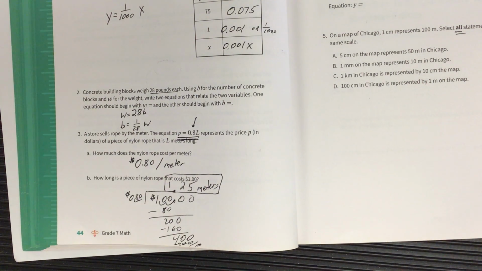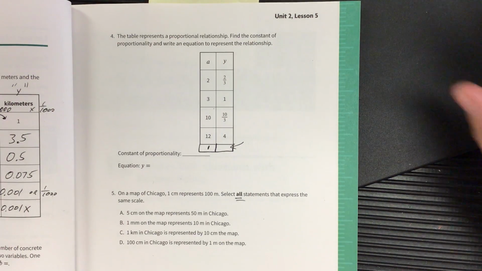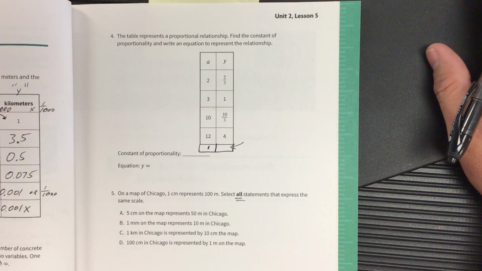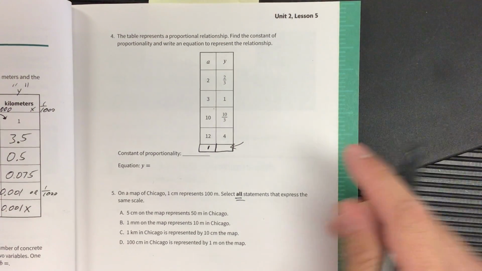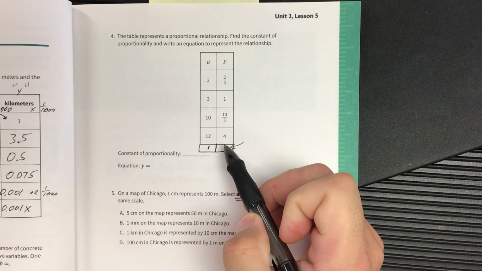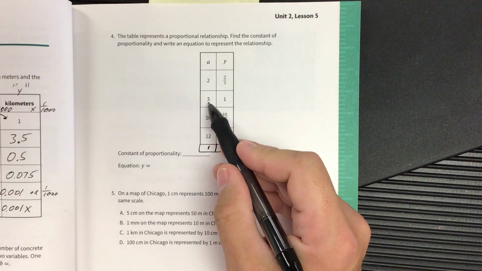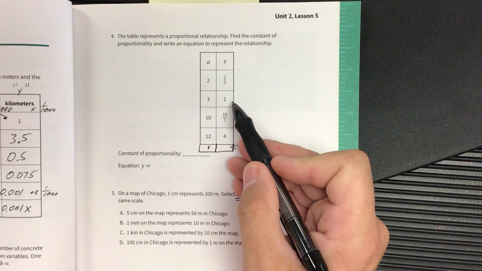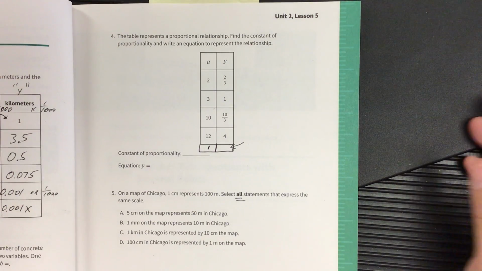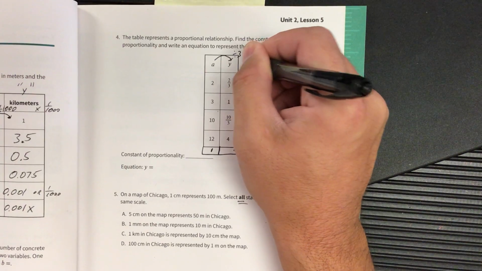All right, question number 4. Table represents a proportional relationship. Find the constant of proportionality, write the equation. So what are you doing to all the numbers on the left to get the numbers on the right? Okay, and I would suggest looking at the whole numbers. How do I get from 3 to 1? How do I get from 12 to 4? Divide by 3 or times a third, right?